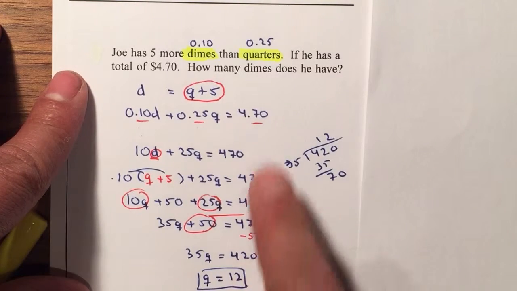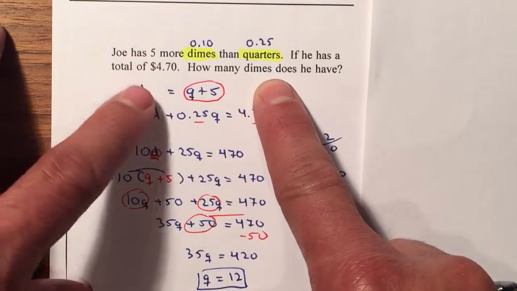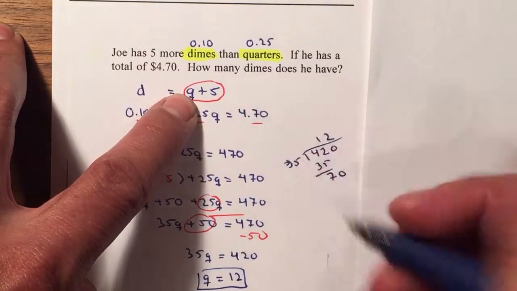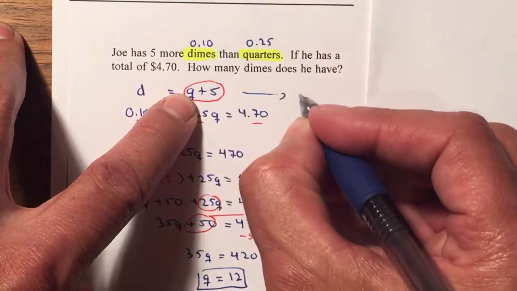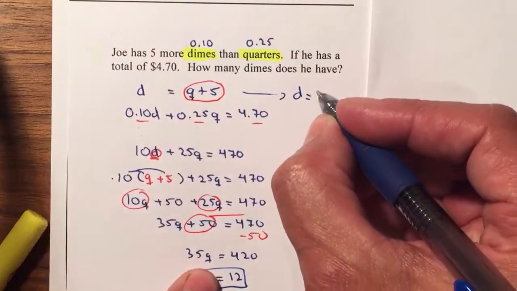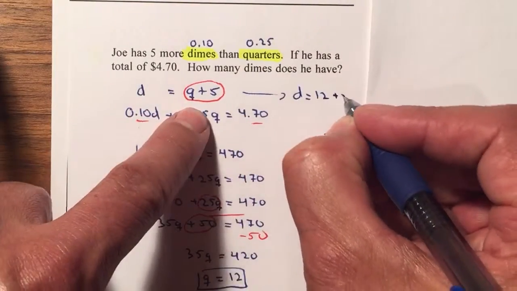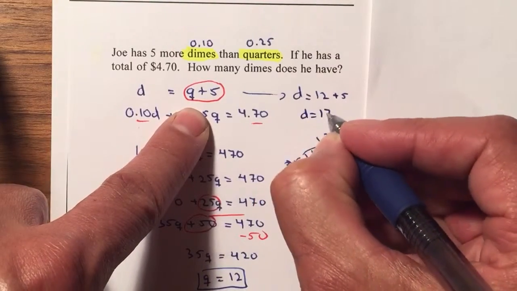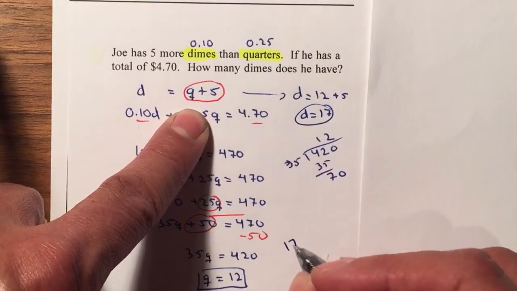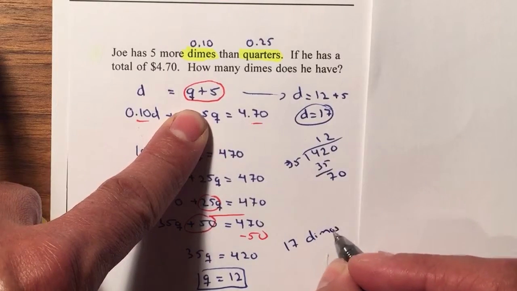You have 12 quarters. And the question is how many dimes you have. So we're going to replace it in here. D is equal to quarters, which is 12, plus 5. So dimes is equal to 17 dimes. So you have 17 dimes is your answer.